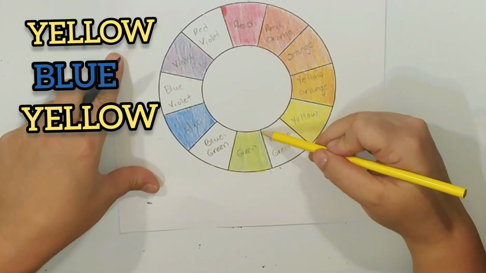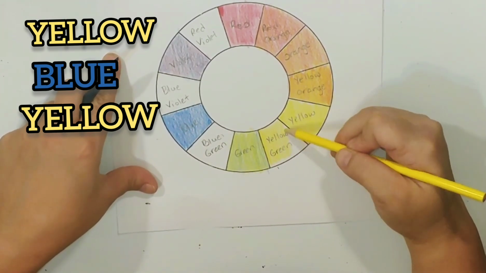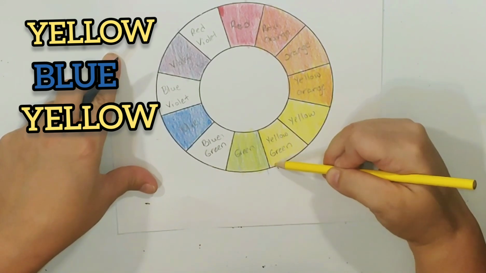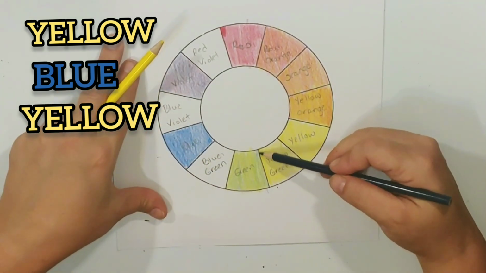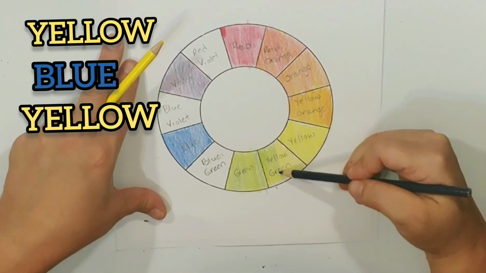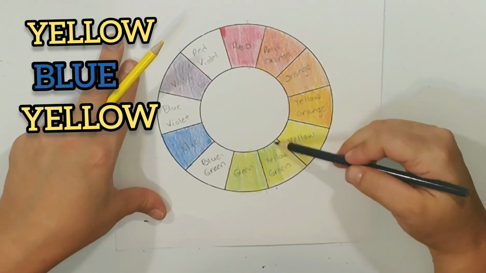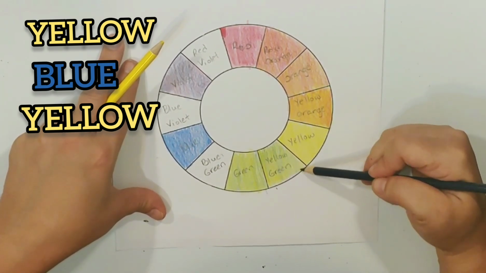Now let's create yellow-green. Yellow first, blue second, third another layer of yellow. Remember, you can pause, rewind, and fast forward these videos as much as you need to in order to complete the projects correctly.